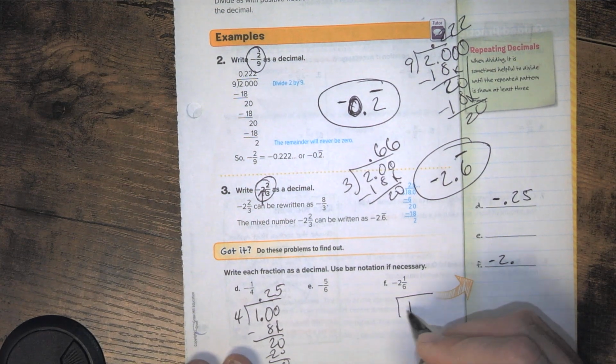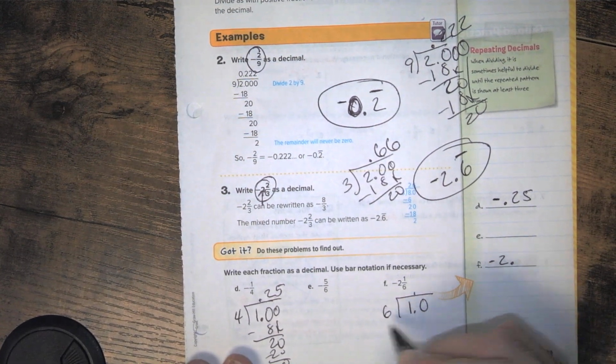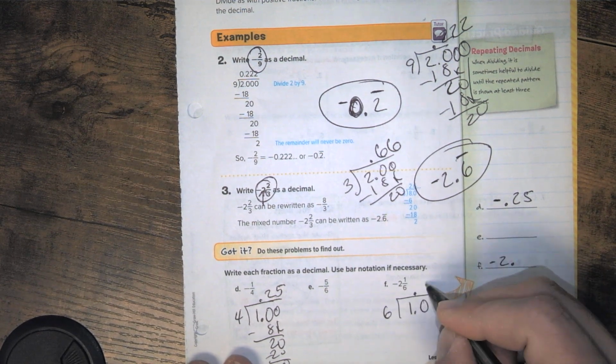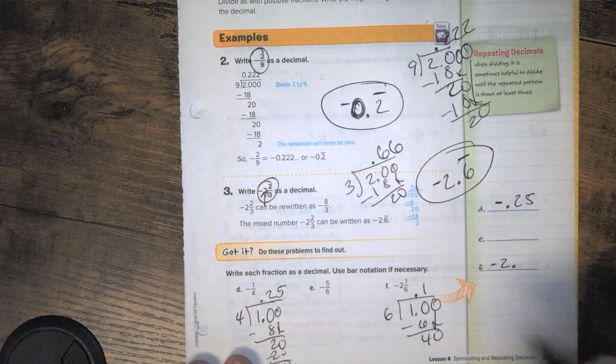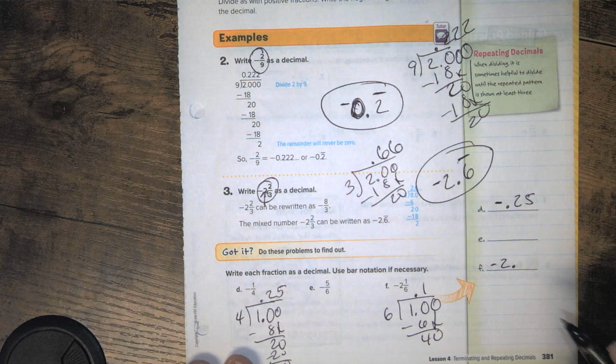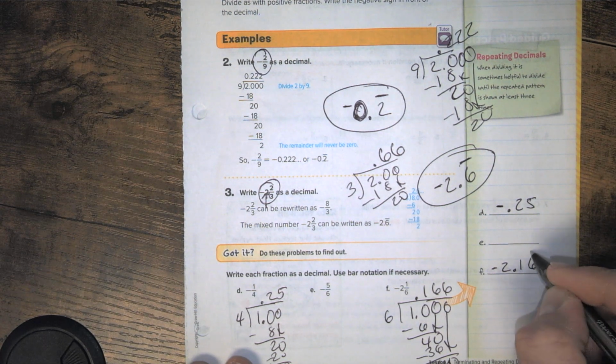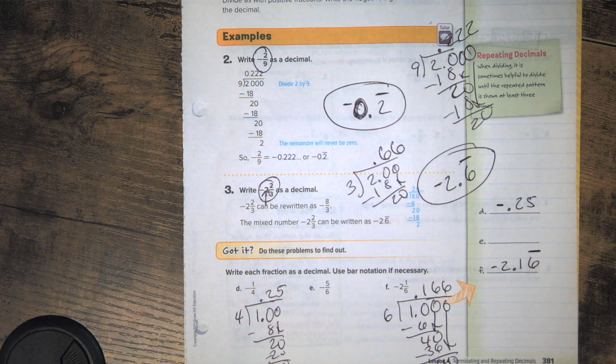Now we're worried about the 1/6. So how many times is 6 going to 10? Once. How many times is 6 going to 40? 4. Drop another 0. What's the only one repeating? So the bar notation goes over the 6. So it's negative 2.16 with bar notation. Any questions on that?